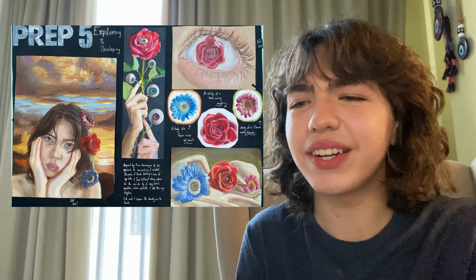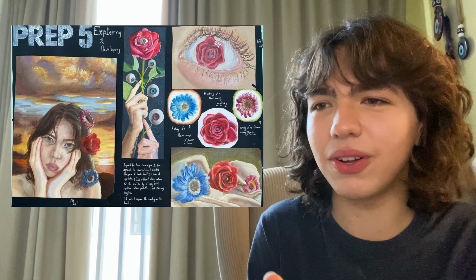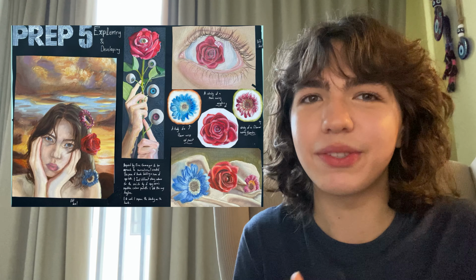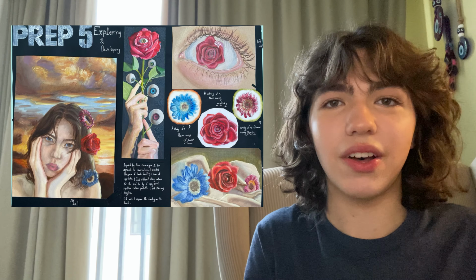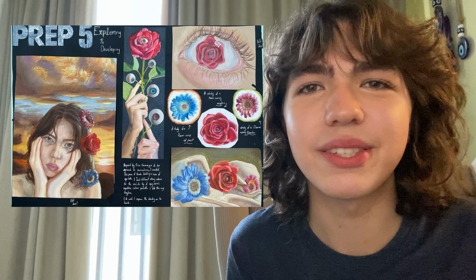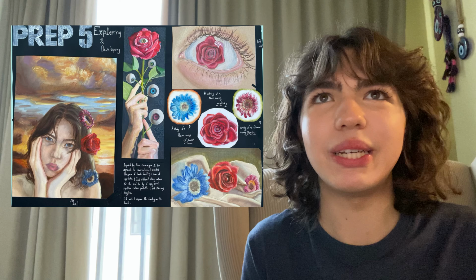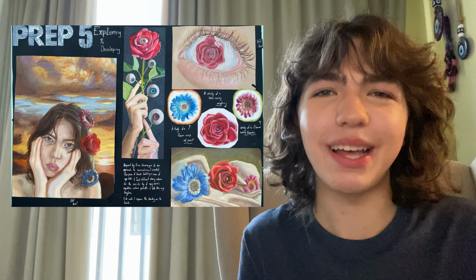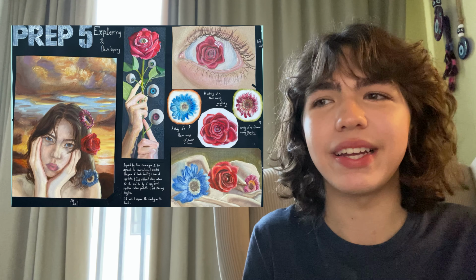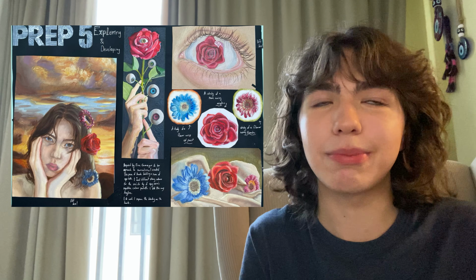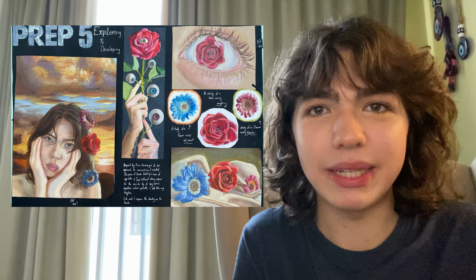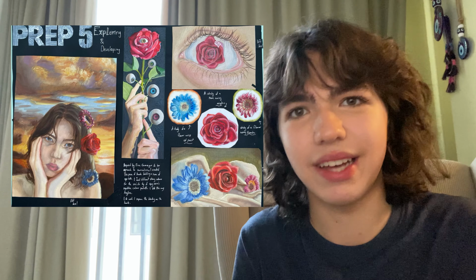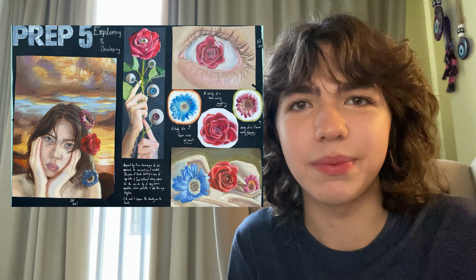It was inspired by an artist called Eva Gamayun, a surrealist artist. And on the left, I sort of combined everything together and made a piece to represent the blooming of my personality. And that was pretty much it for my Prep 5. I explored a bunch of mediums, and I developed my idea towards my convex side of the final outcome.